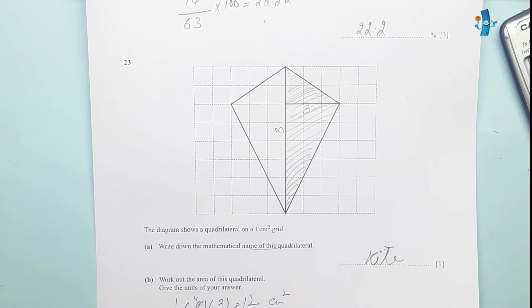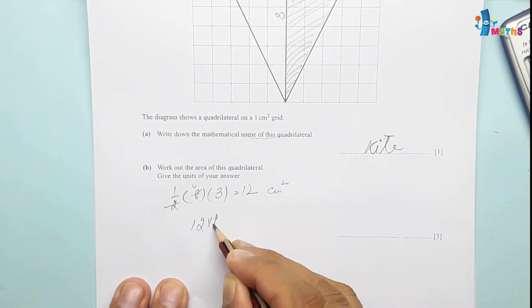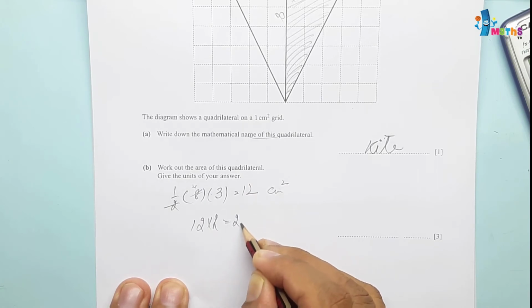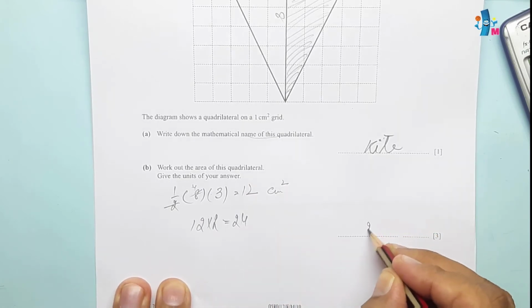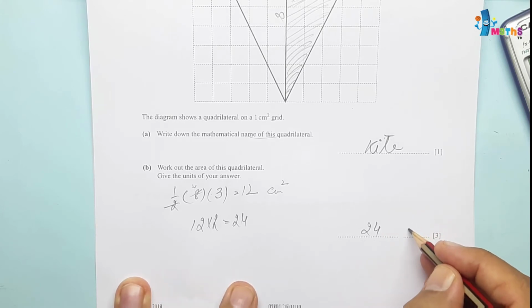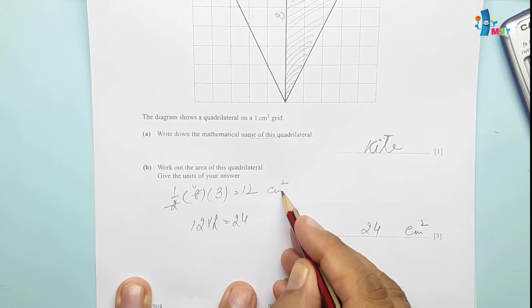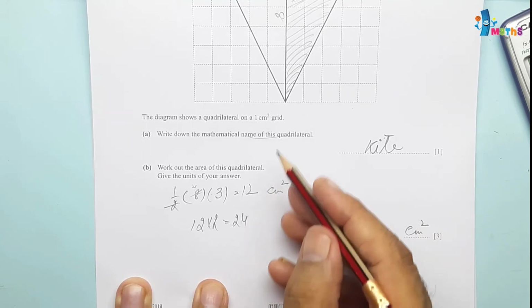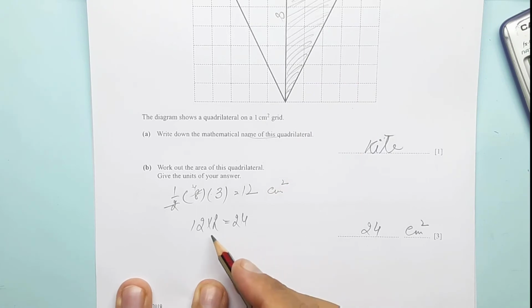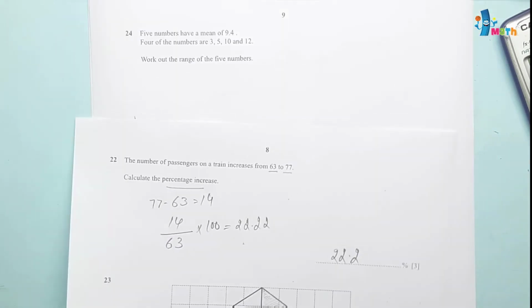So we'll multiply this by 2. 12 multiplied by 2 will be equal to 24. So 24 centimeter square is the area of the complete shape.